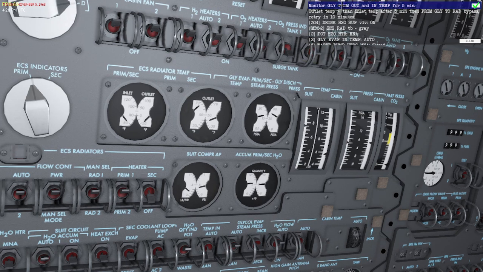And it says to monitor glycol primary out and in temp for 5 minutes. So we're just going to do a little bit of time skipping, and we could see, whoop, everything's coming up. And we're basically at our operating set point. Outlet temperature should be greater than the inlet temperature after 5 minutes.